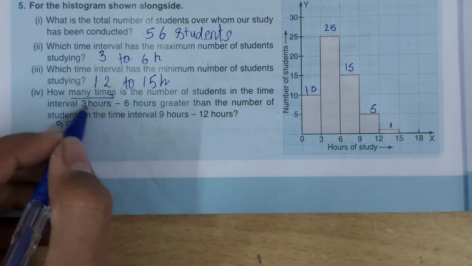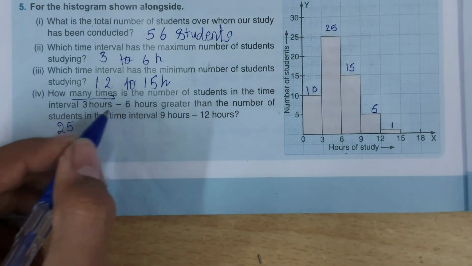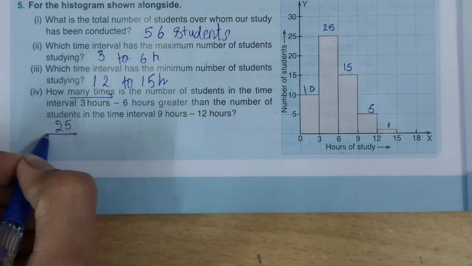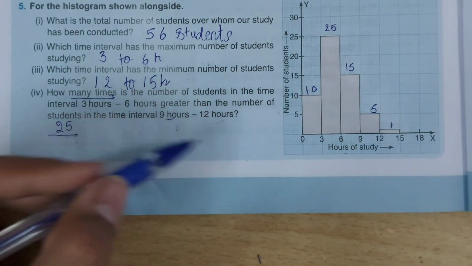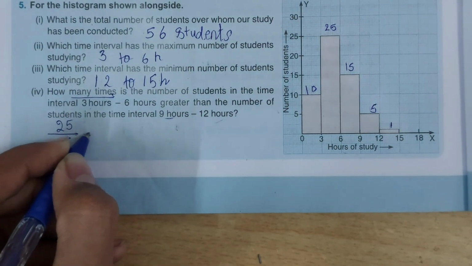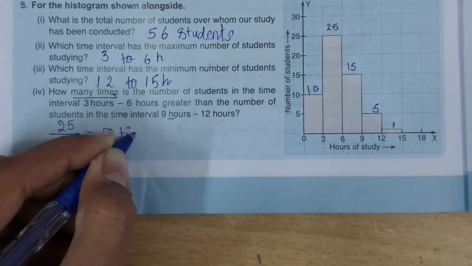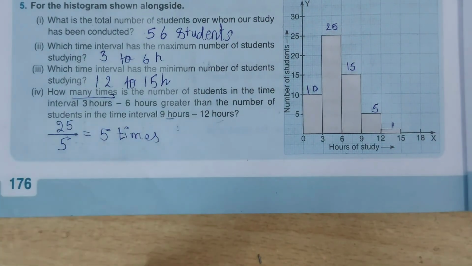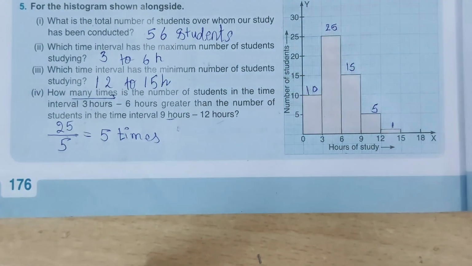You divide the first given, the students studying in 3 to 6 hours, that is 25, by the one given after, the students studying in 9 to 12 hours, that is 5. This gives 5 times. So the number of students studying in 3 to 6 hours is 5 times the number of students studying in 9 to 12 hours.